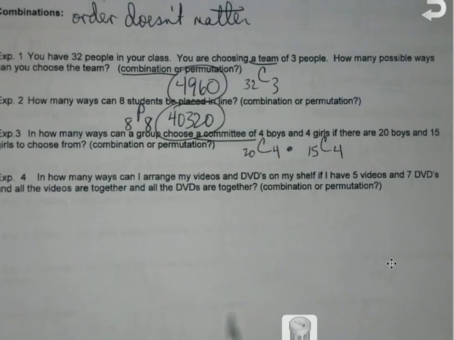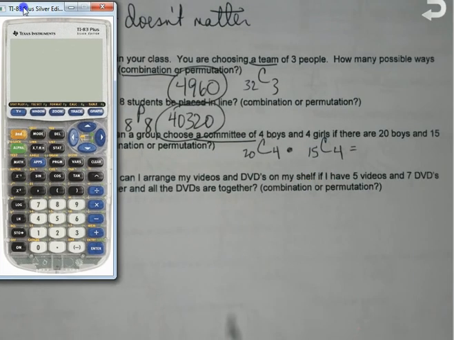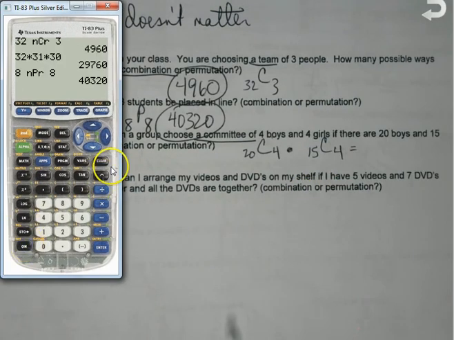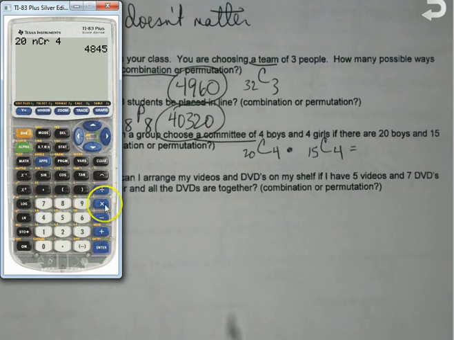So now when I'm doing this particular problem, we're going to go ahead and multiply these two combination possibilities together.